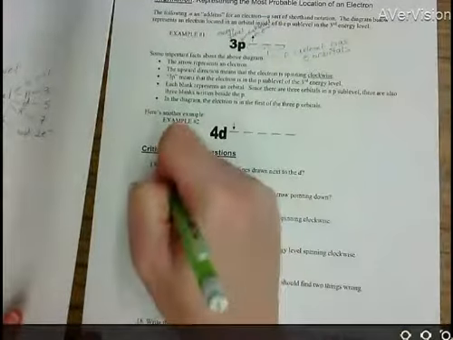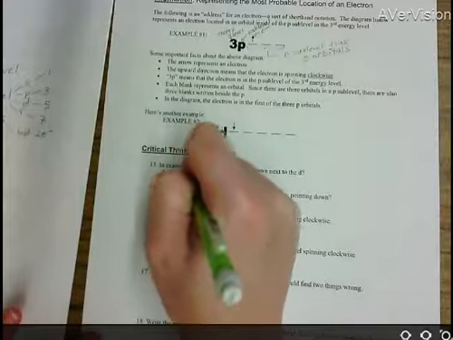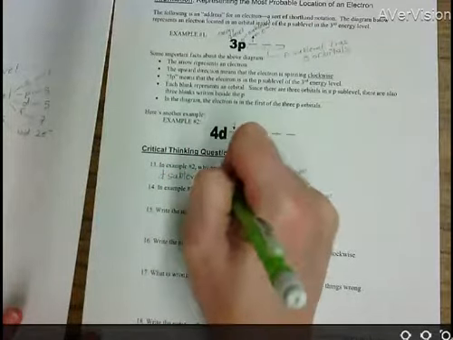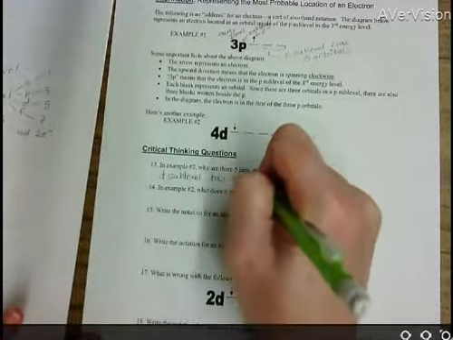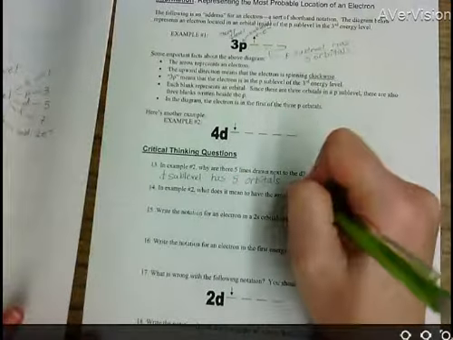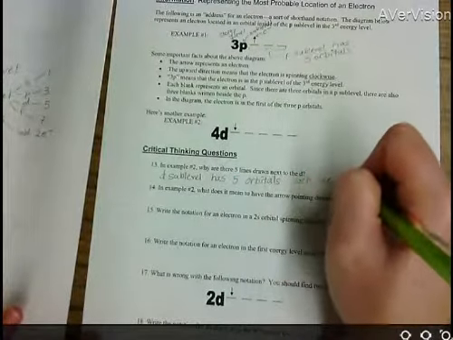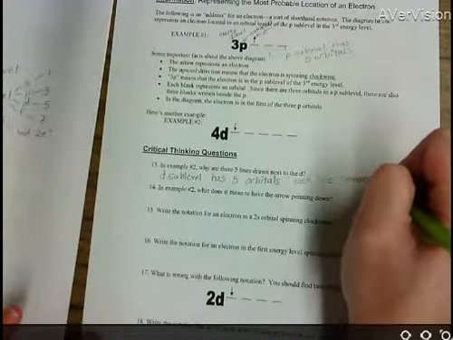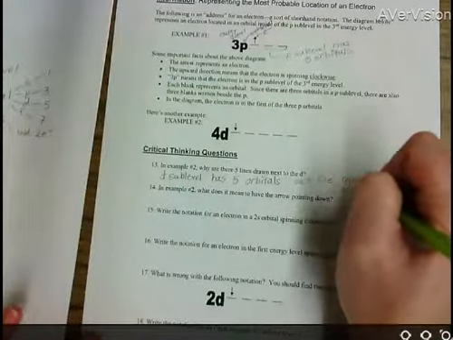In example number 2, why are there 5 lines drawn next to the d? Well, a d sublevel has 5 orbitals. That's why there are 5 lines. So each line represents an orbital, a d orbital.